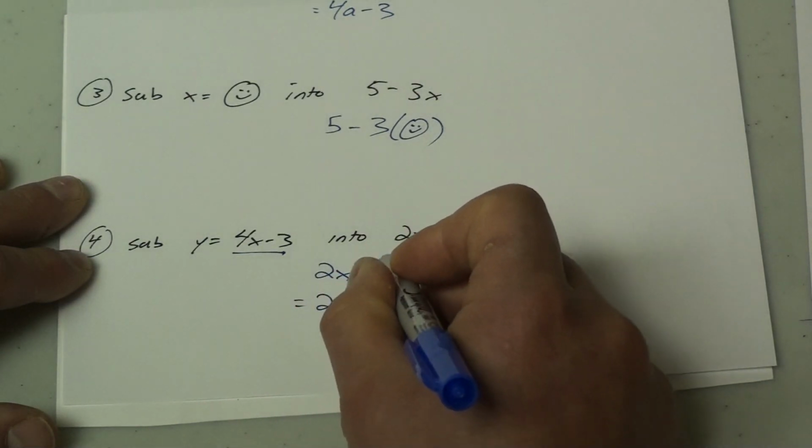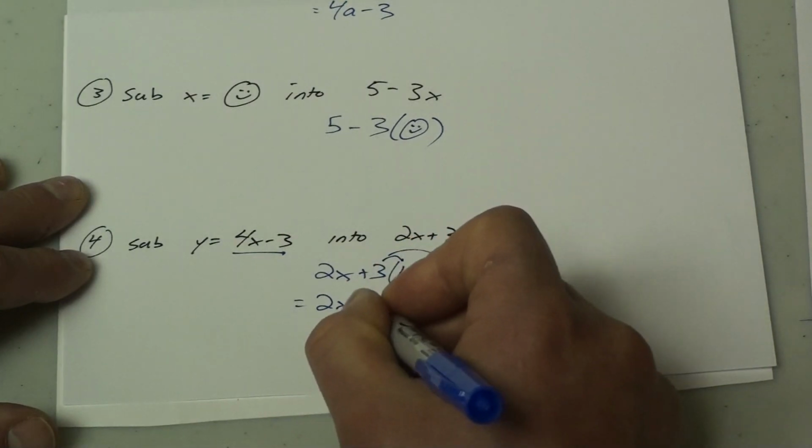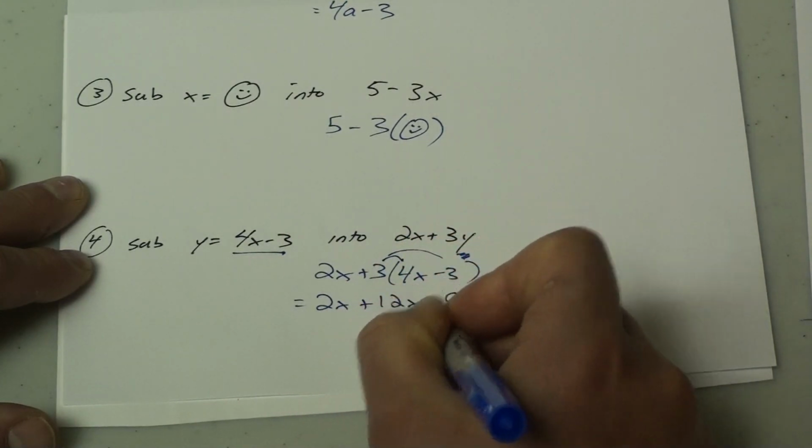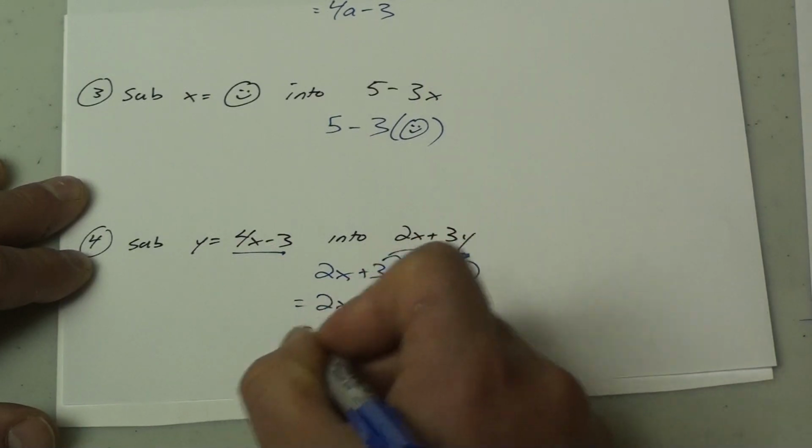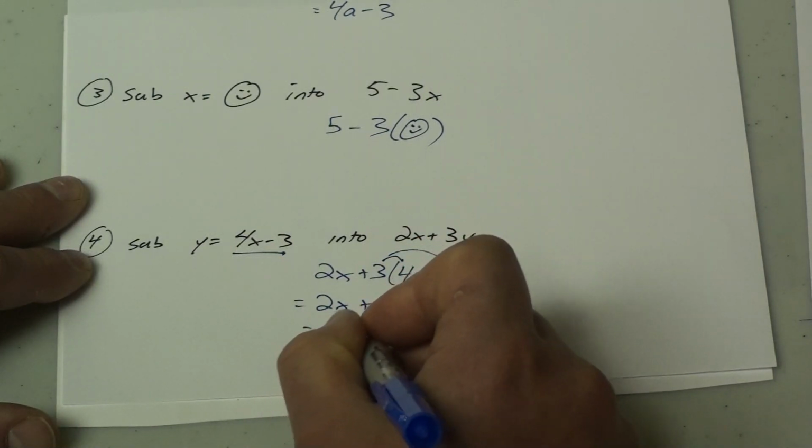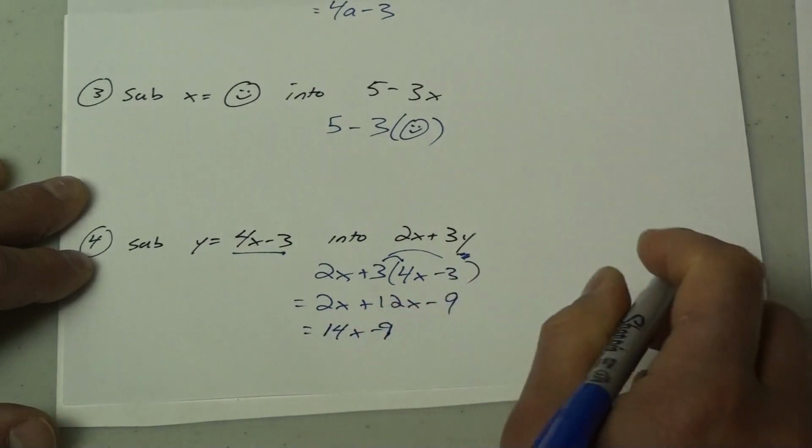2x, now I'm going to multiply the 3 into both those terms, plus 12x minus 9. Collect like terms, 2x plus 12x is 14x minus 9.